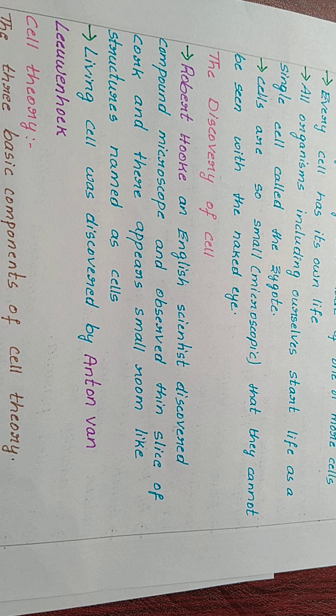He observed thin slices of the bark of the oak tree, and he saw small room-like structures and named them cells. In Latin, cella means a room. He observed small rooms on the slices and named them cells. He observed the dead cells of the bark of the oak tree.